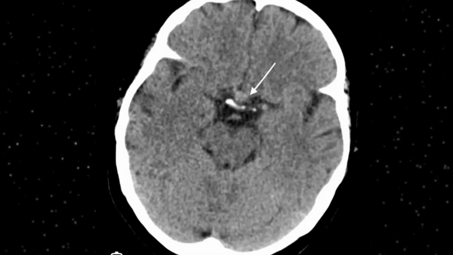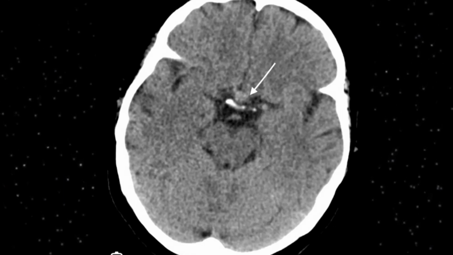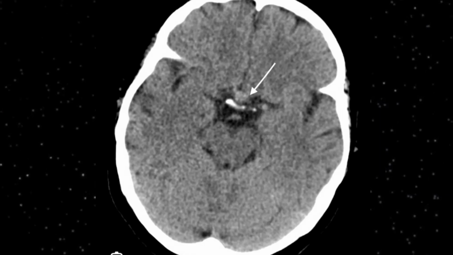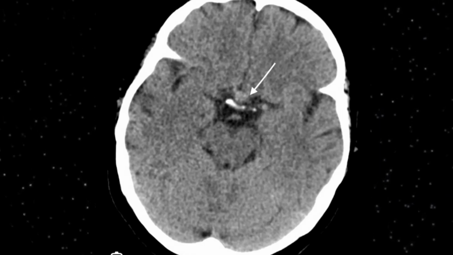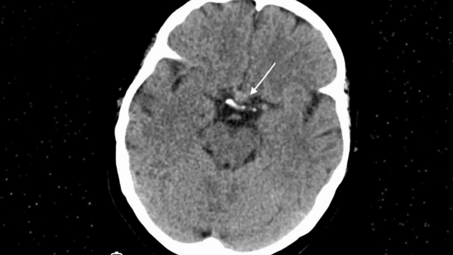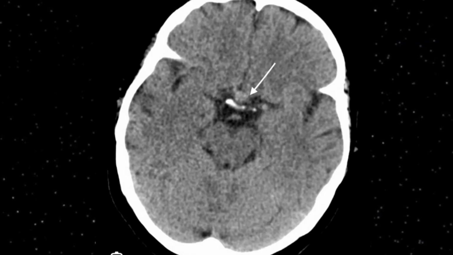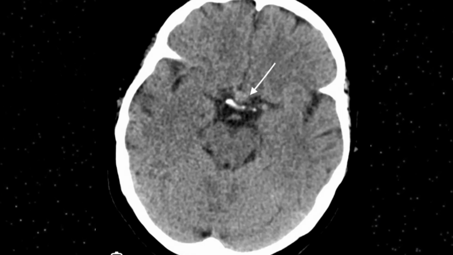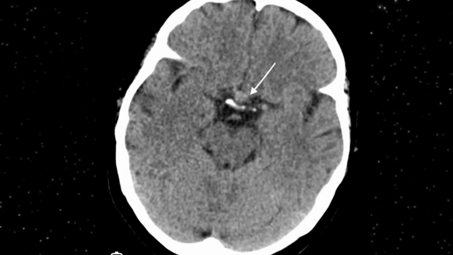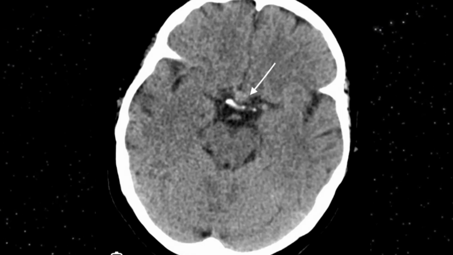This is the axial CT image, and on this axial CT image, one of the characteristic diagnoses is lying, and that is pituitary apoplexy. Pituitary apoplexy is a condition where acute hemorrhage occurs and leads to rapid expansion of the pituitary gland, resulting in compression of the optic chiasma. This is usually seen in macroadenoma.